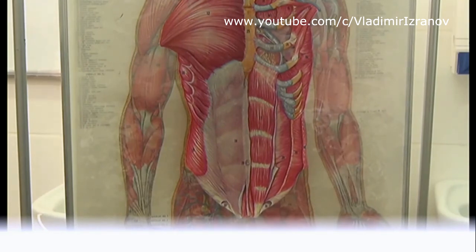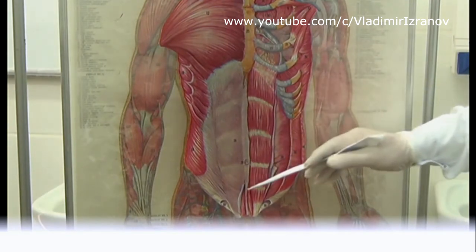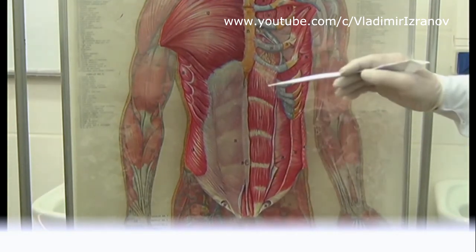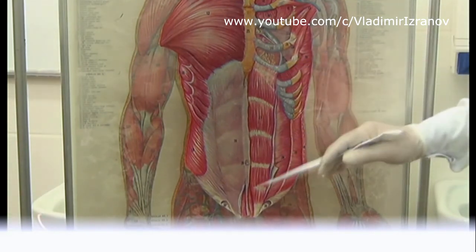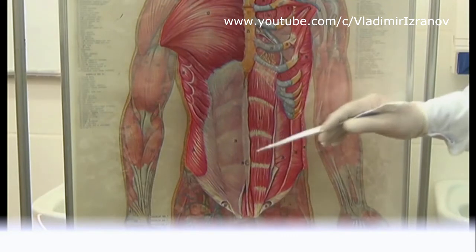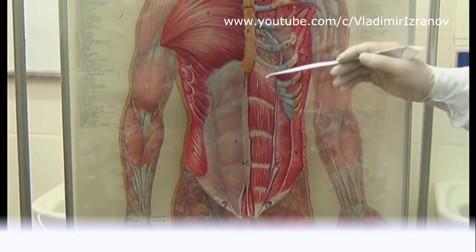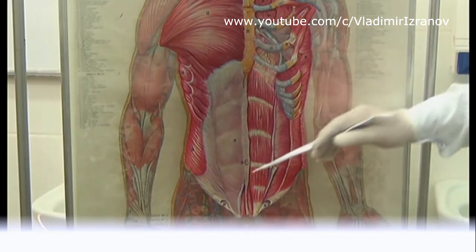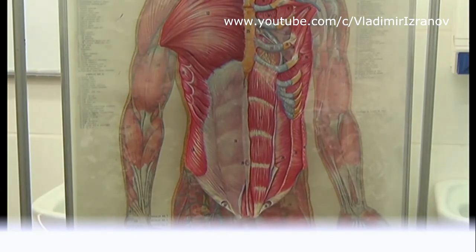Again, due to features of embryological development, because this is the result of development from the different myotomes. This is part of former myotomes, and we can understand that at least 1, 2, 3, 4, 5 myotomes were the origin of this muscle.